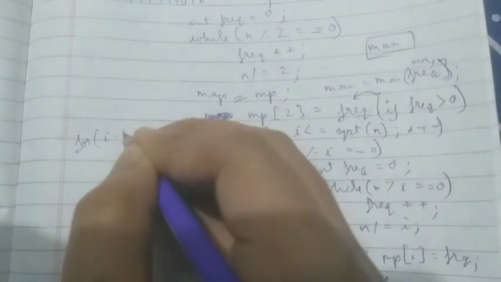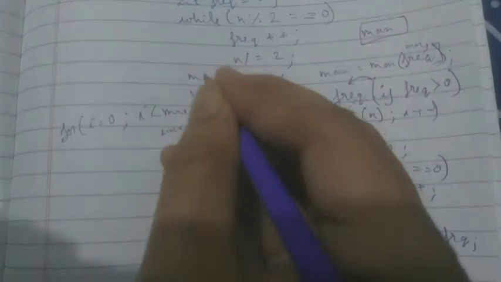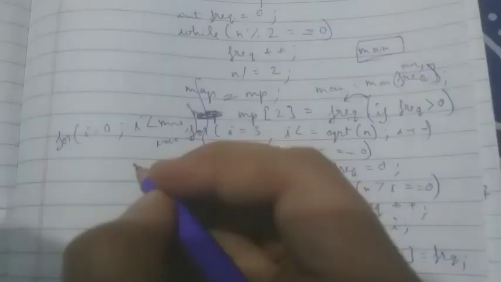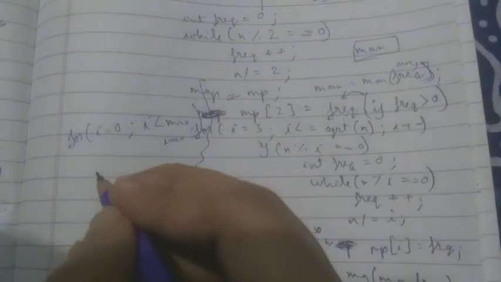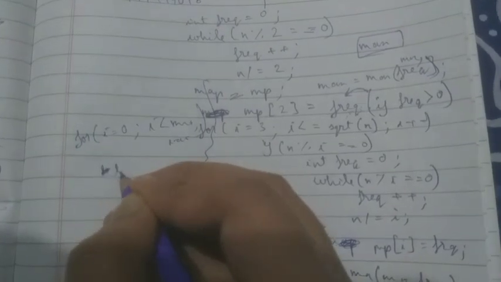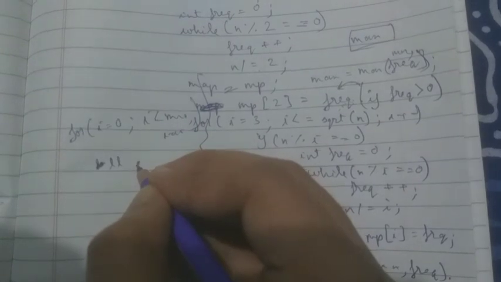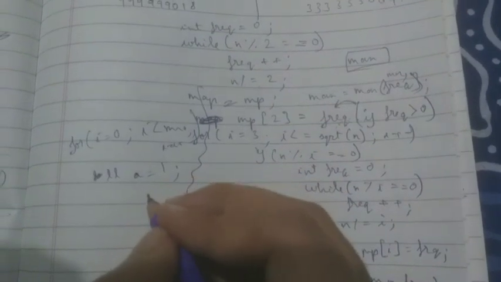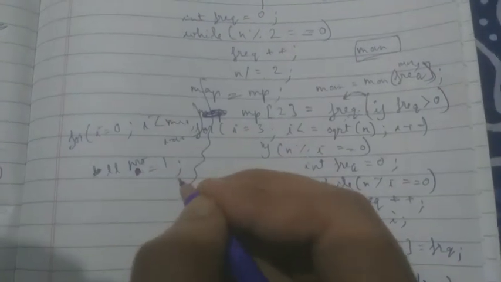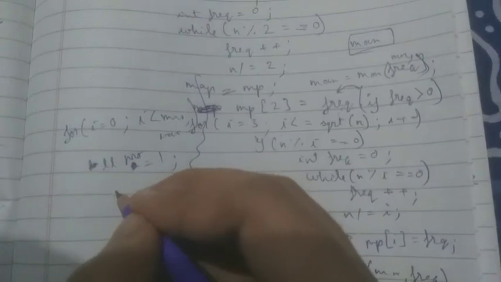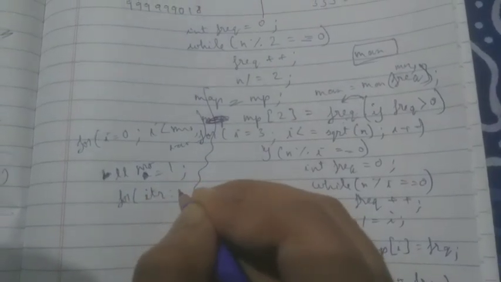Now run a loop from i = 0 to i < max, i++. Let me draw a line over here. So you're going to traverse from 0 to max, and let's say long long, LL means long long. Let's say initially A = 1, or you can make it product. Product = 1, and then run an iterator throughout the map.